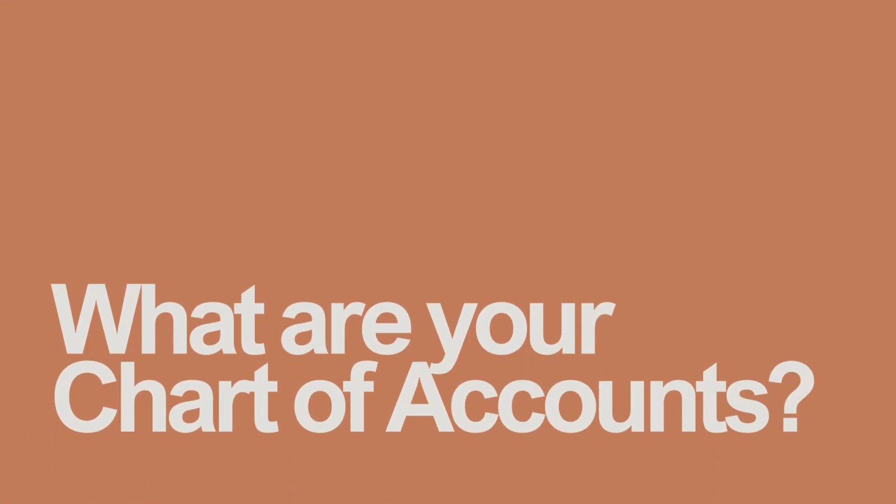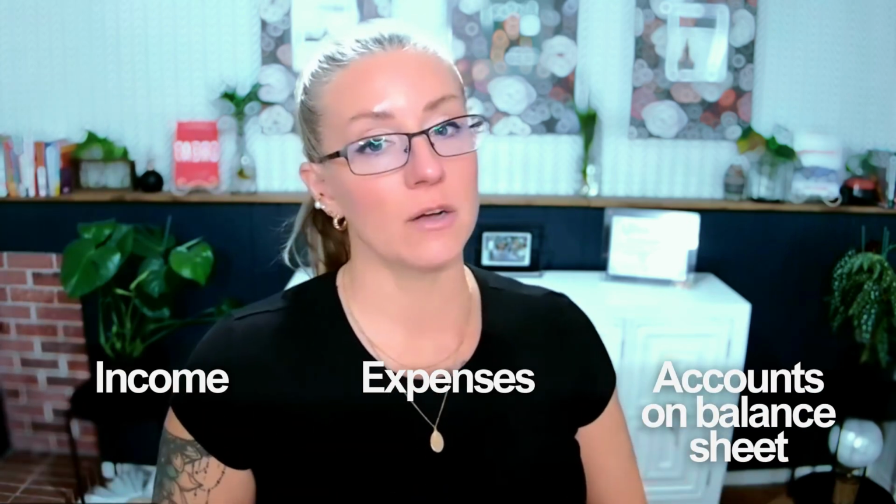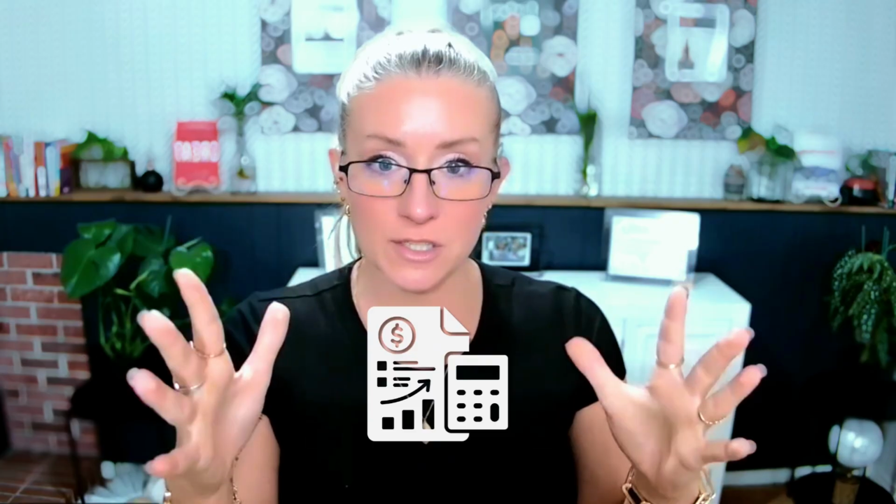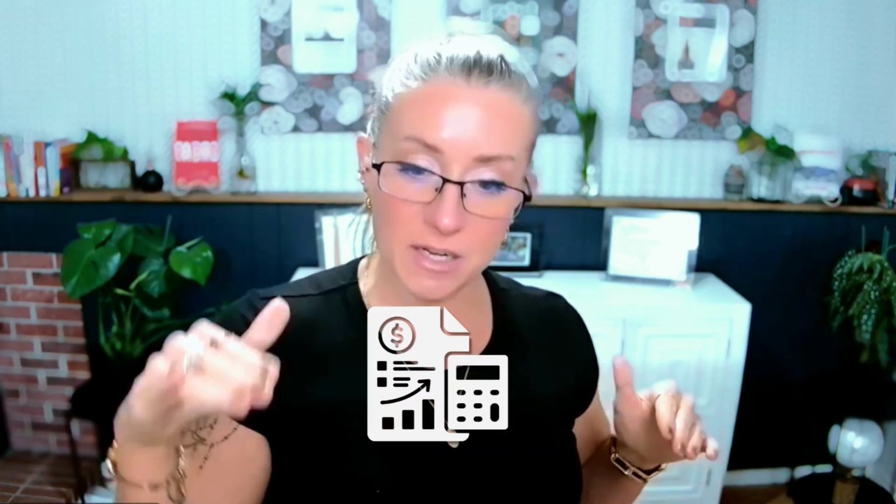Let's start with what even are your chart of accounts? Your chart of accounts are how you describe your money made, money spent, and on your balance sheet, your assets, your liabilities, your equity. So it's how you're describing and grouping your income, your expenses, and the accounts on the balance sheet. So when you look at your income statement and you see all of those line items, those descriptions, each of those lines makes up your chart of accounts. It's how you're describing things that are accounted for in your finances.